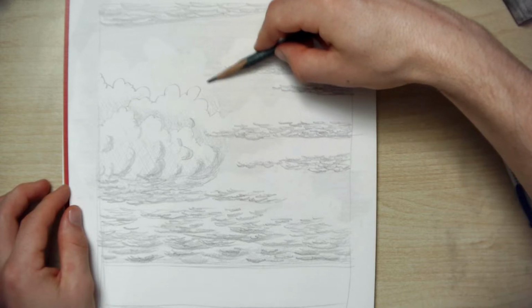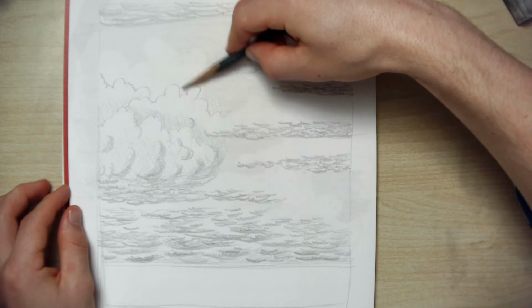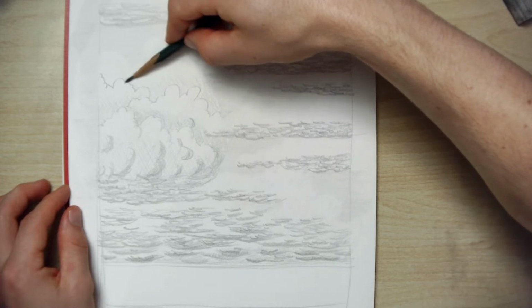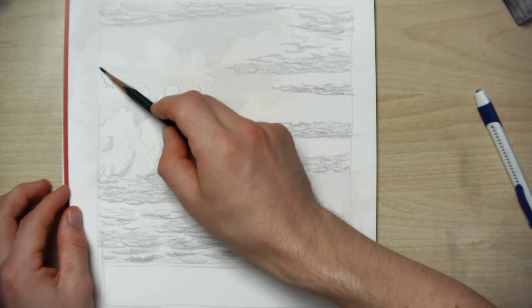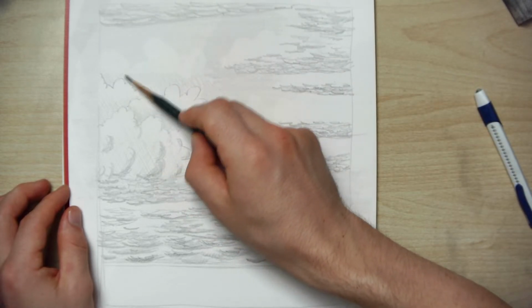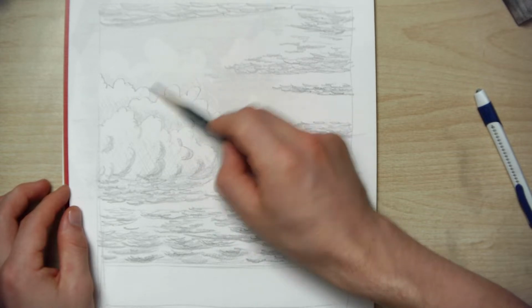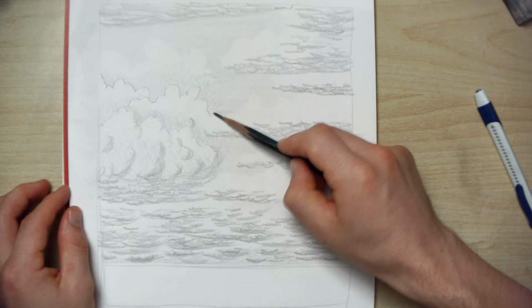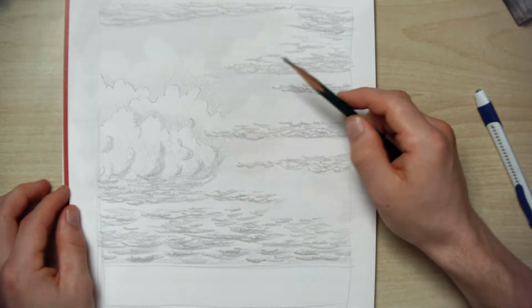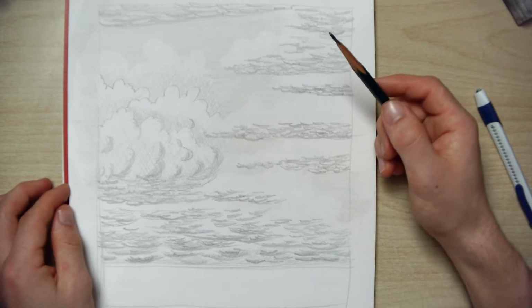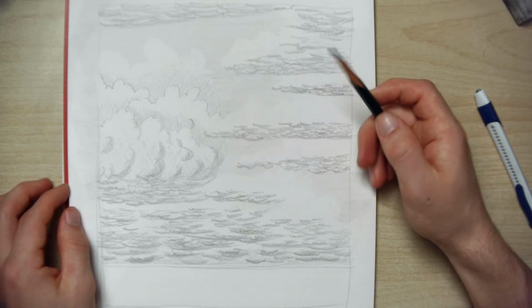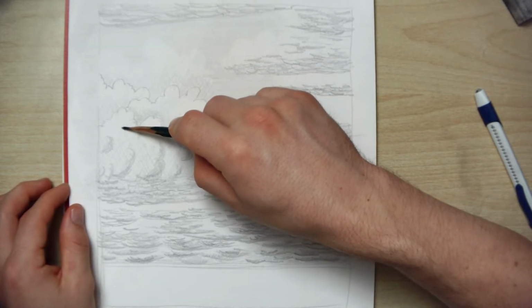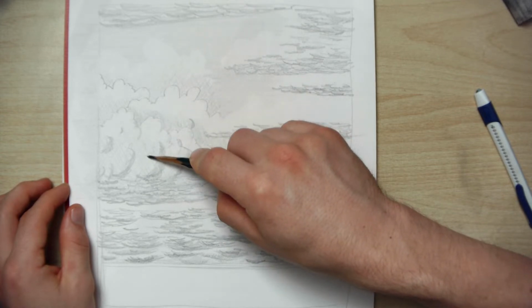Okay, just doing this for this cloud back here. Now, let's create some more details in there.